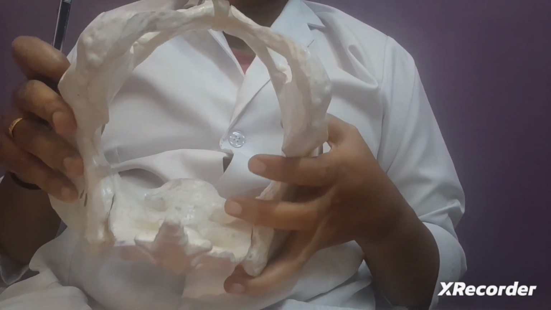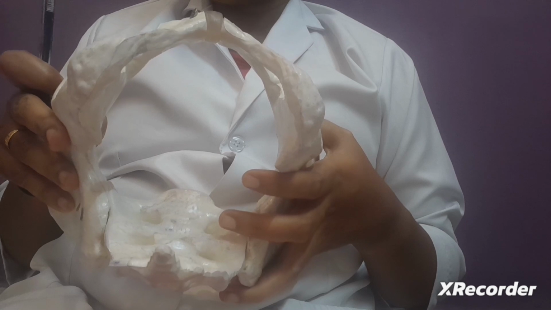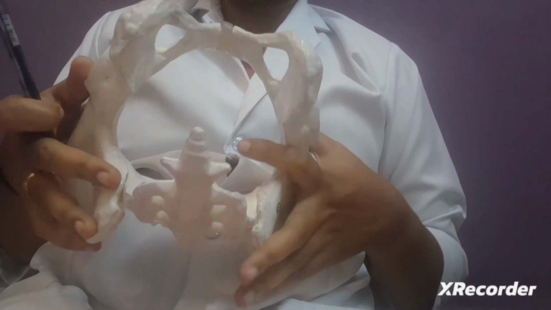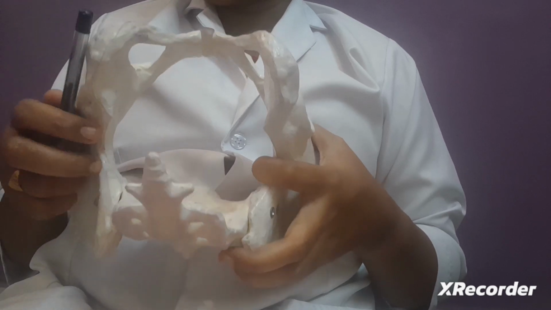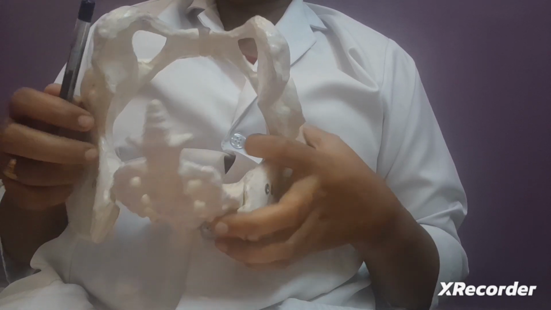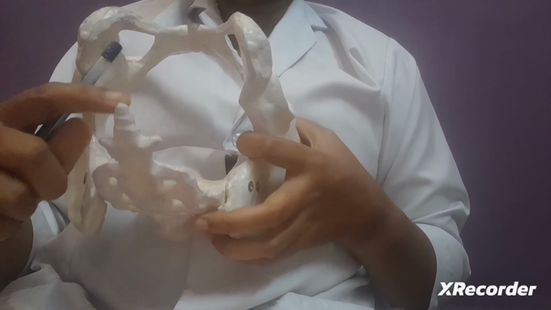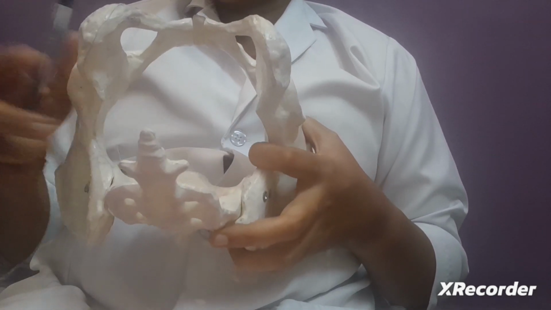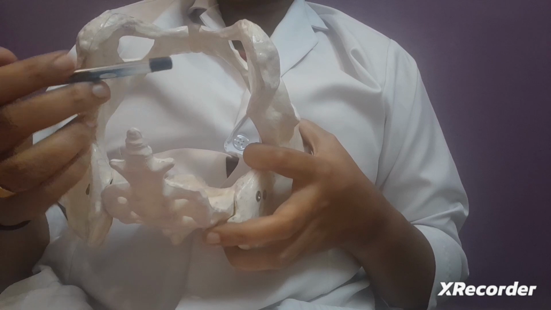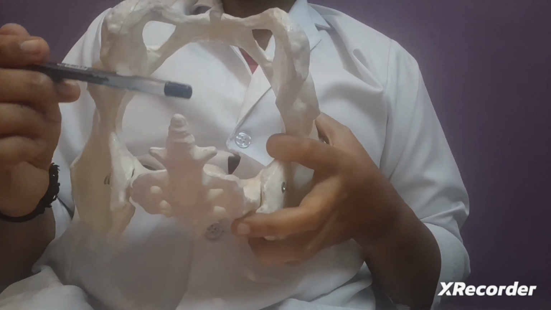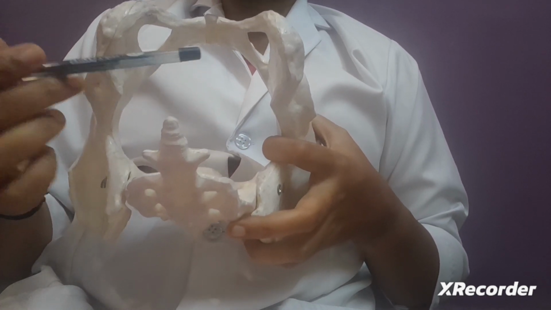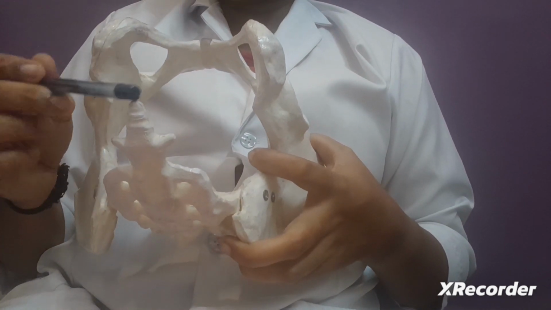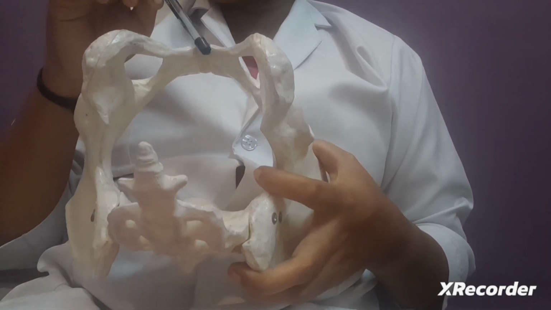Next we will see the anatomical conjugate or true conjugate. In the anatomical conjugate, the anterior posterior diameter is 13 centimeter. It is one of the widest diameters. When the baby is coming through the outlet, the coccyx will move backward, that's why it is 13 centimeter. It extends from the tip of the coccyx to the lower border of the symphysis pubis.